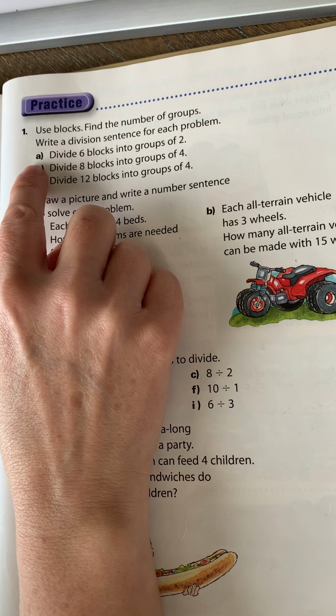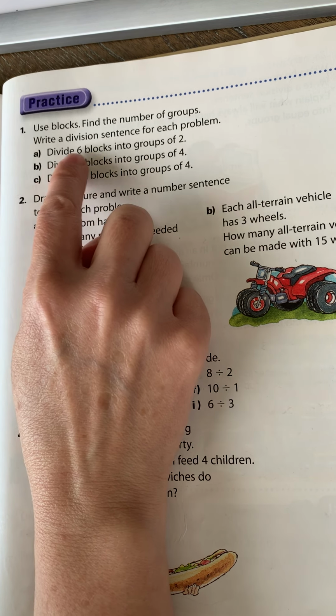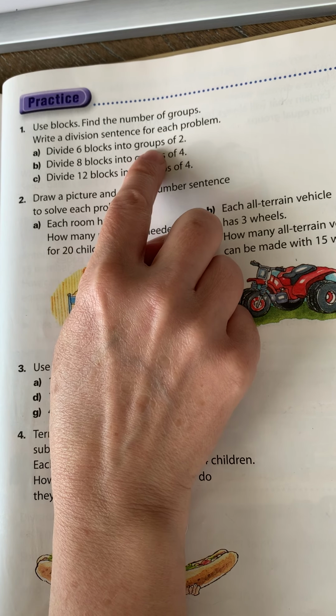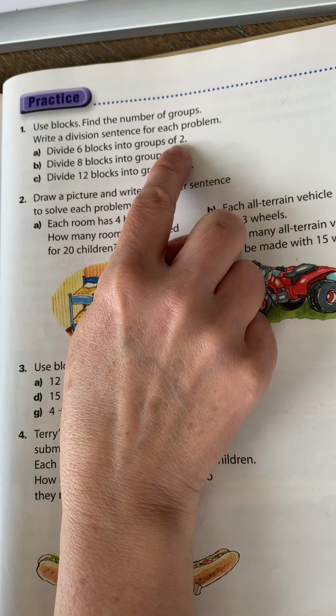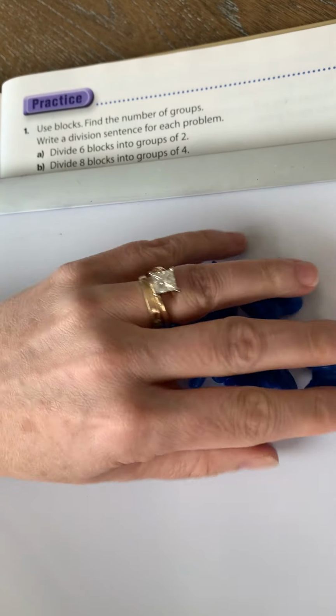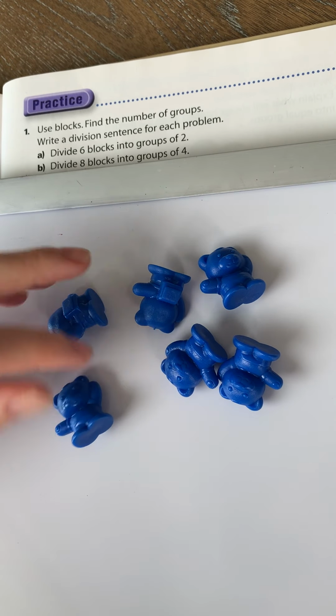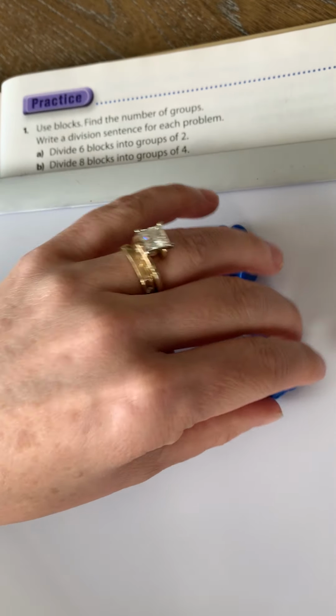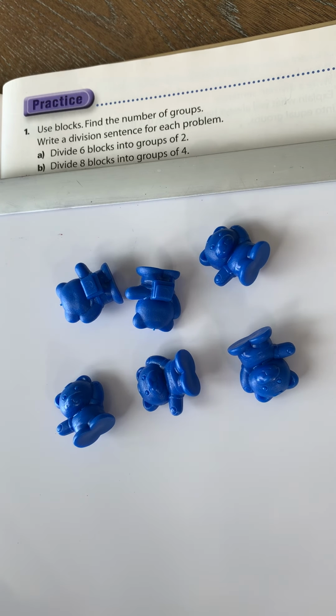You write down 1A. Divide 6 blocks into groups of 2. So for this one, set 6 blocks into groups of 2. So I'm going to get 6 of something. I happen to have these guys here. So I've got 6 bears, but I have to put them into groups of 2. So I'm going to divide it by 2.